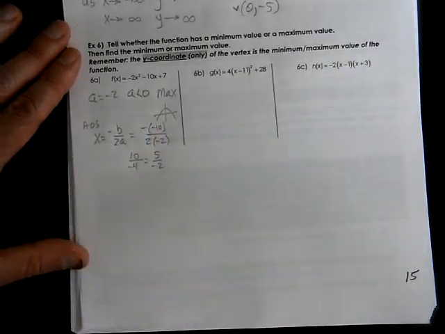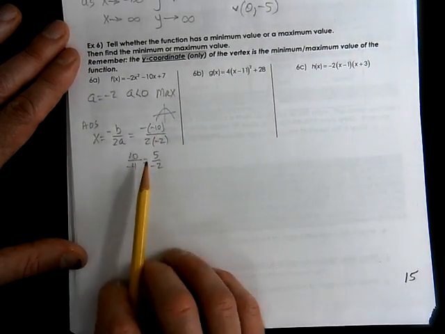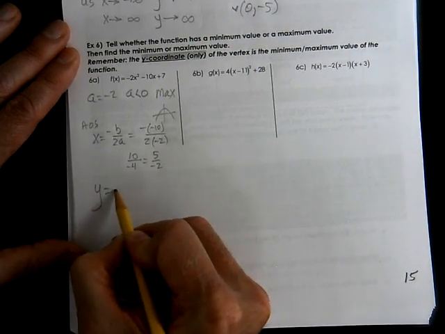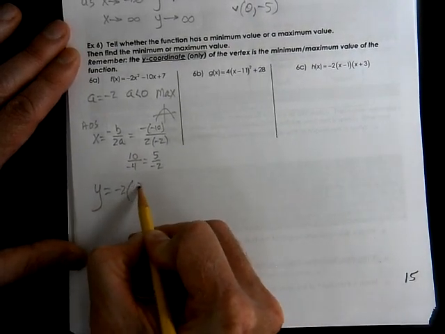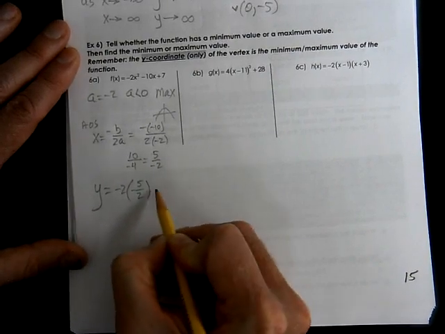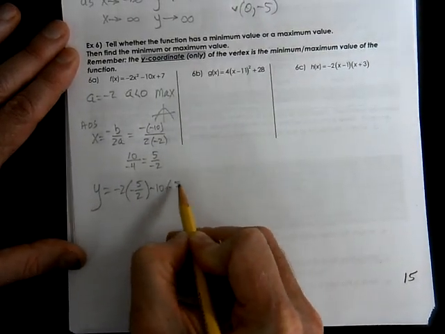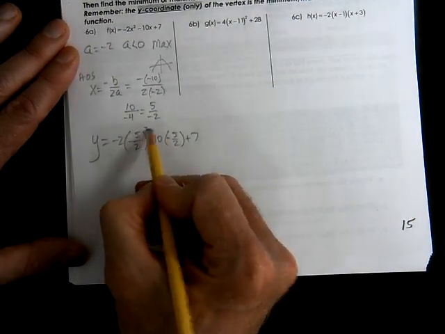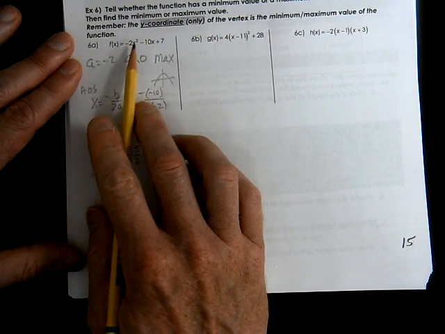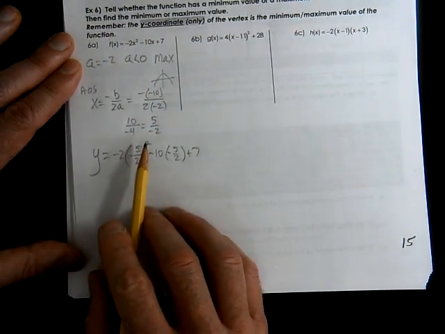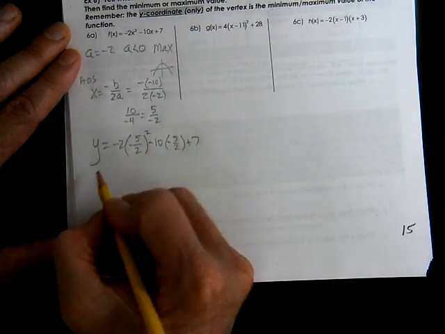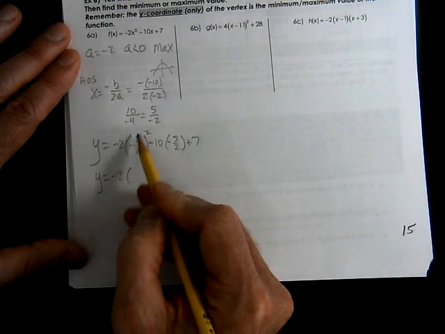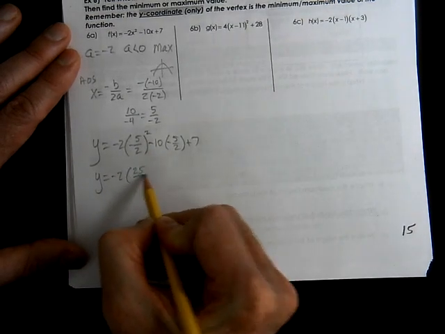But we just want to know what this maximum value is. Well, it happens on the line of symmetry. So let's plug the line of symmetry back into our equation. And we're supposed to be squaring it, because our equation is -2x squared. When you square a fraction, you square both the top and the bottom, so that's 25 over 4.